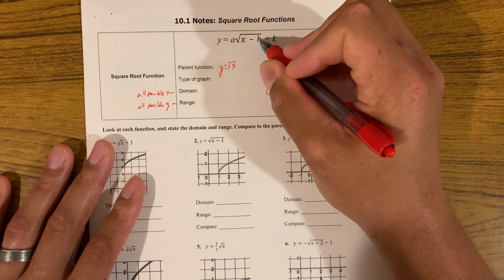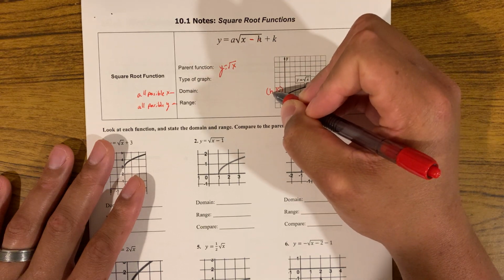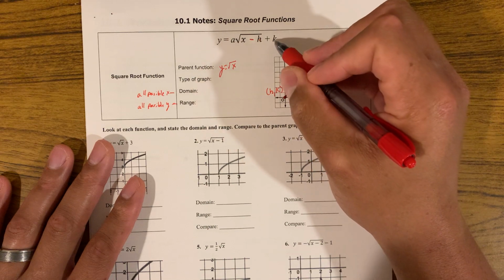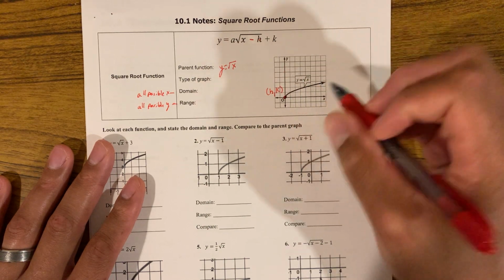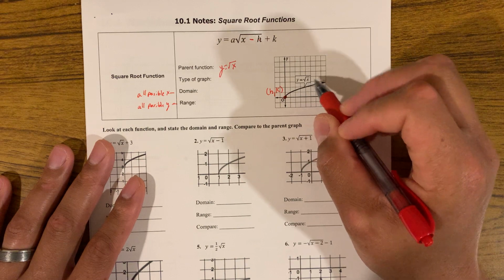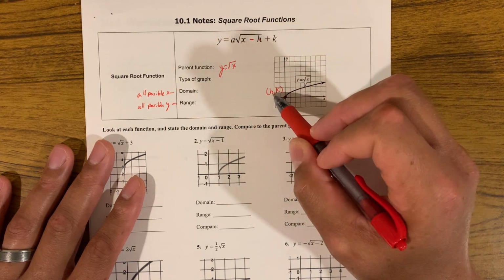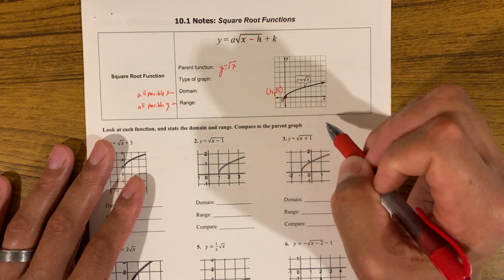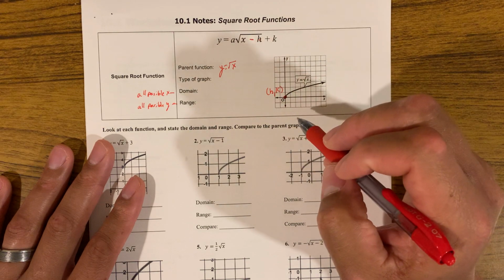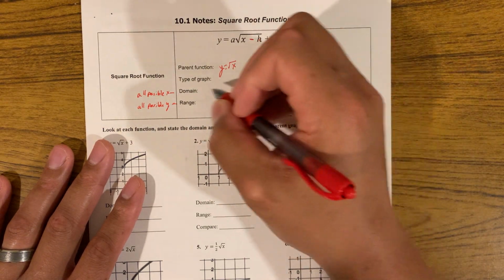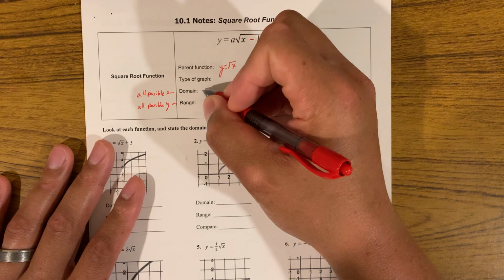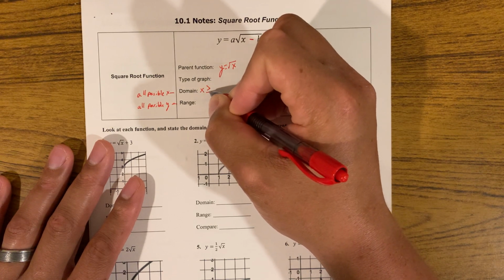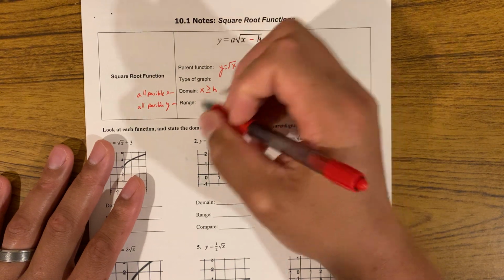But whatever this h value is here, that's what the h is. That's the x value, the x coordinate for this point. And then k is the y coordinate for this point. So in this example, y equals the square root of x, this parent function, h is 0, that's why there's nothing under with the x, and k is also 0, which is why there's nothing outside of the radical sign where h and k are, okay? So with that, the domain is always going to be, at least for the examples we give you, x is greater than or equal to h.